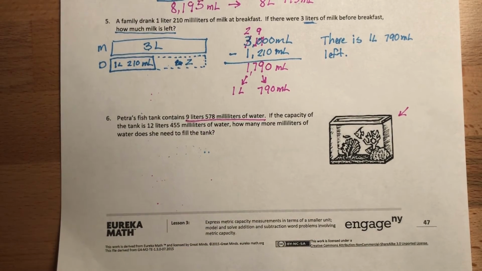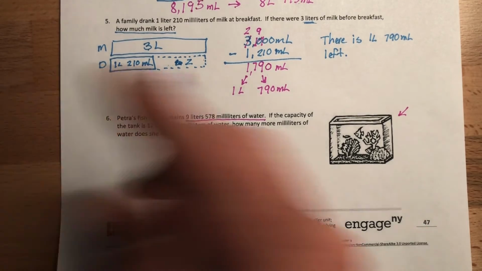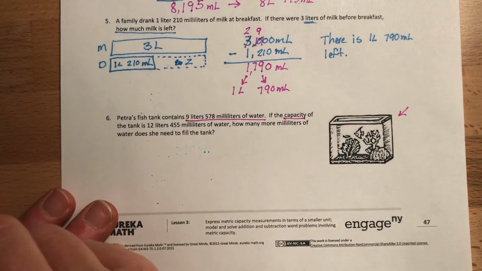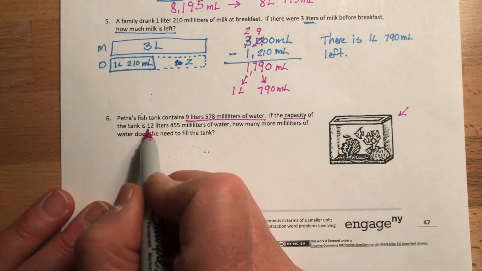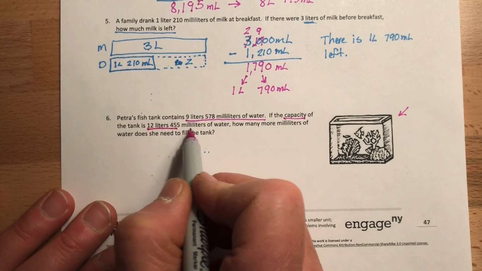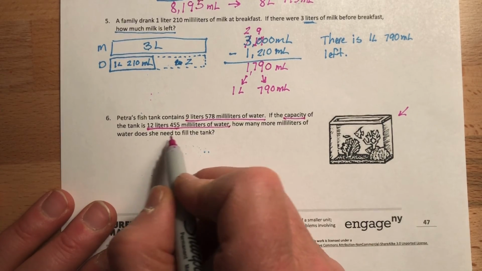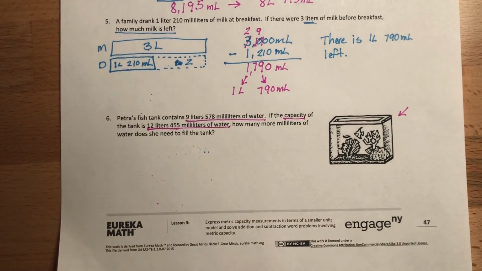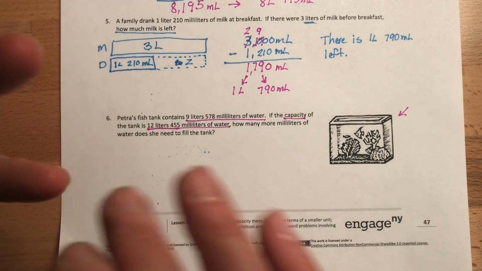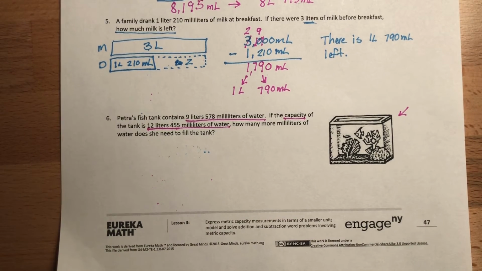Okay. If the capacity of the tank, capacity means how much it can hold, okay, is 12 liters, 455 milliliters of water, how many more milliliters of water does she need to fill the tank? So right now, you should be thinking in your head, what do I need to do to solve this problem? What operation? Is it going to be addition or subtraction? What do you think? If you're saying subtraction, you're right, okay?